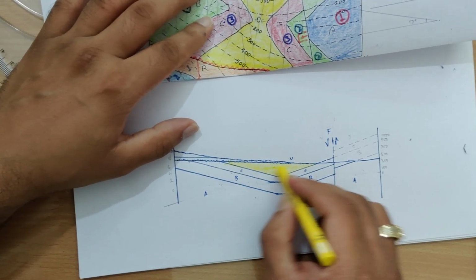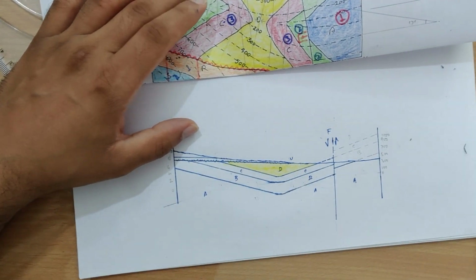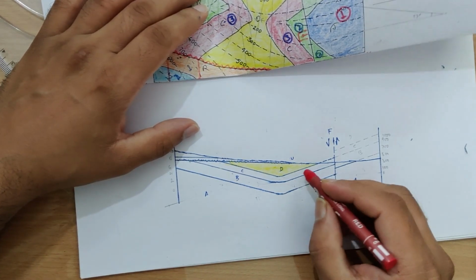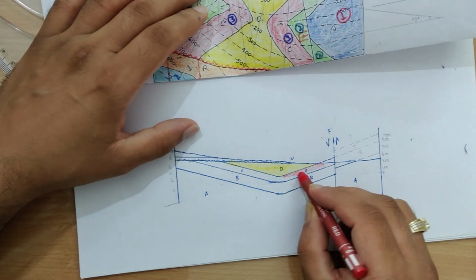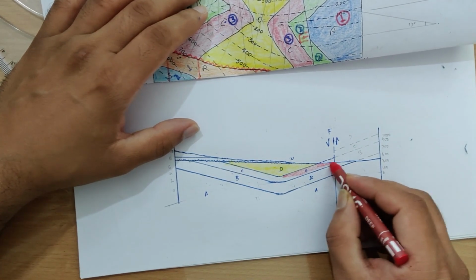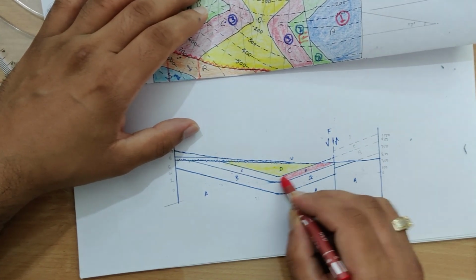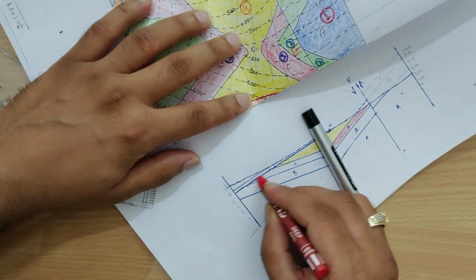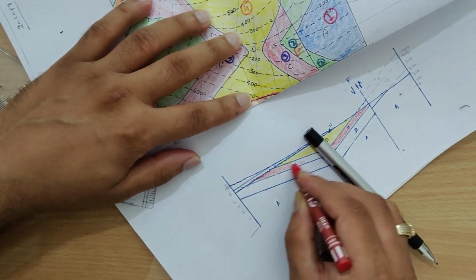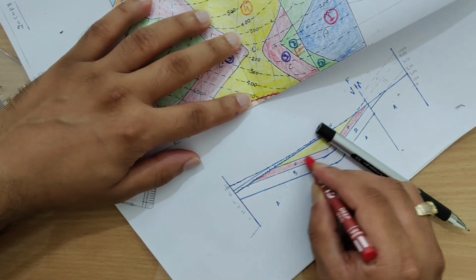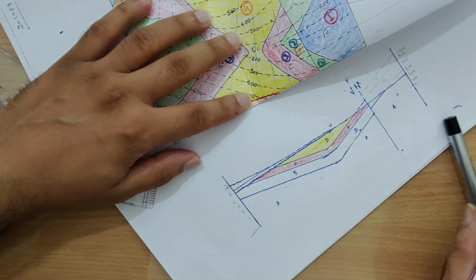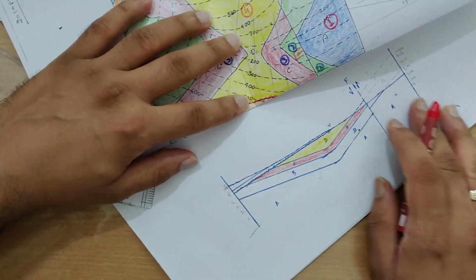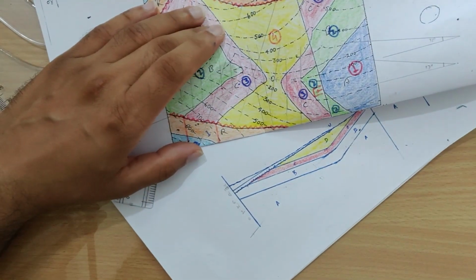So here this one is bed D. Then C is represented by red color. This is our bed C. Then if we see B, B is represented by the green color.